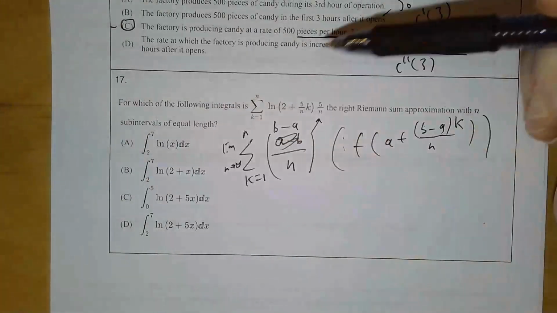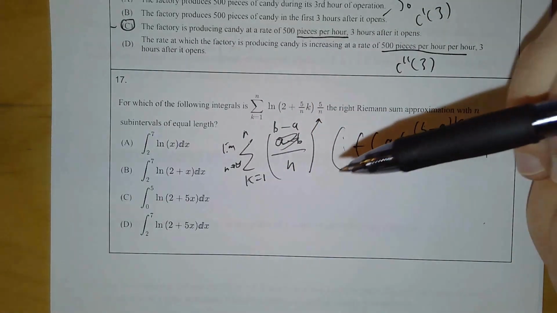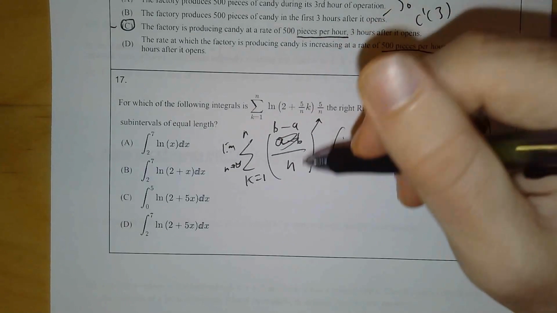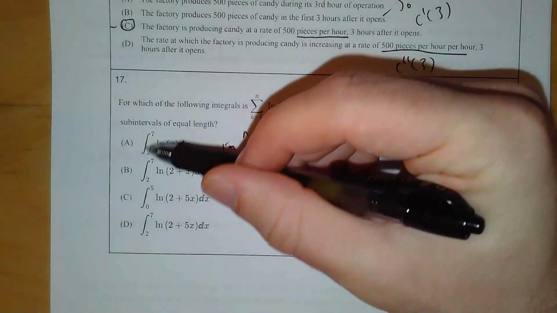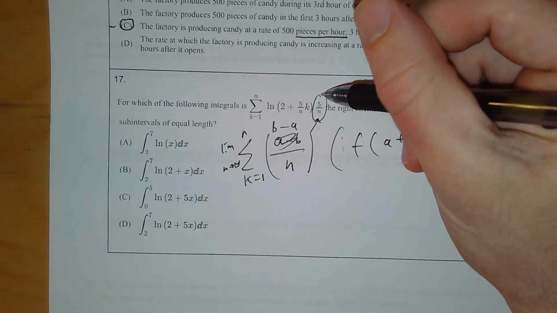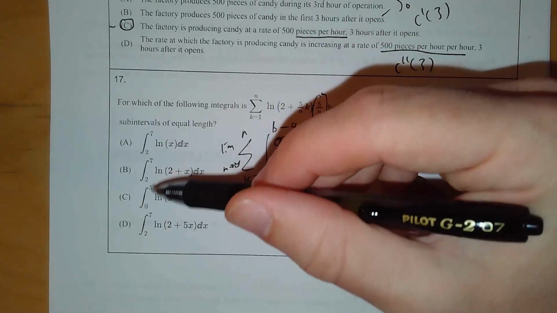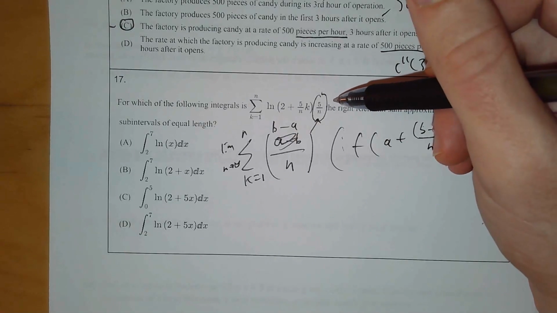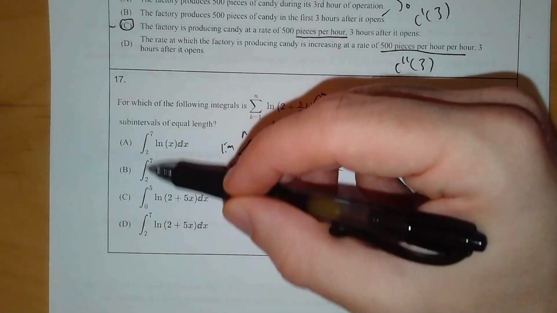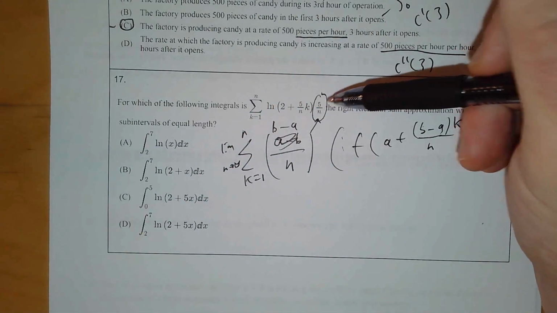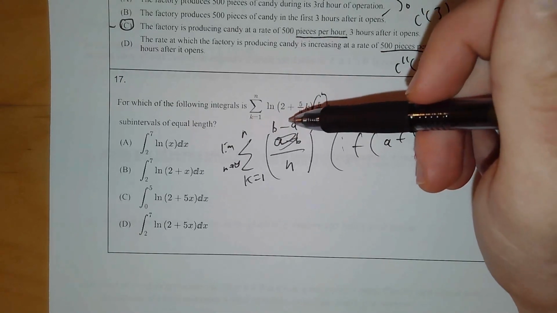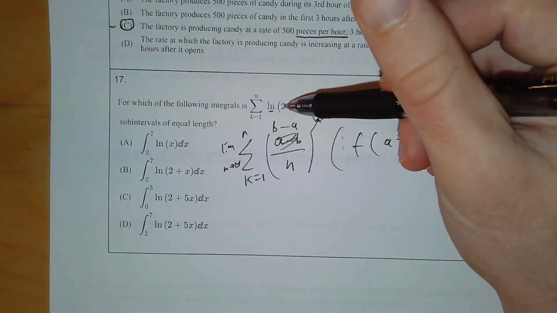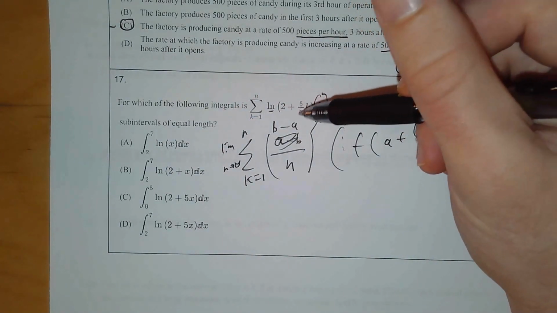So you're looking to match this to one of these, and the first thing you want to do is check b minus a over n. That's easy. You do this minus this, and it needs to match this. So let's check those first. 7 minus 2 is 5. These all equal 5, so that doesn't really help us because they're all 5 over n. The difference between all of these is 5. Here, they all have ln, that doesn't help me very much either. Then 2 plus 5 over nk.